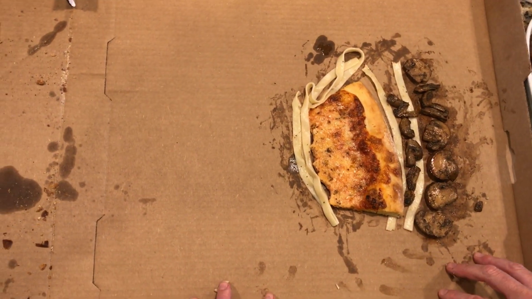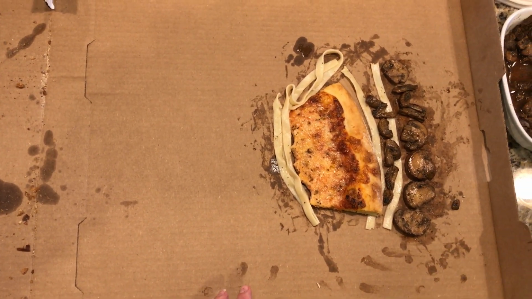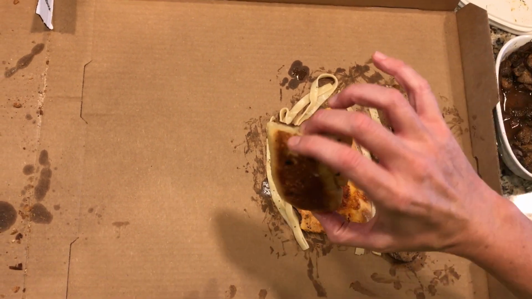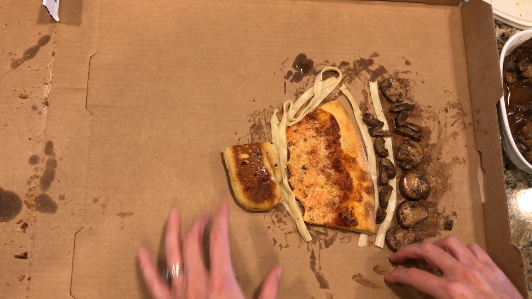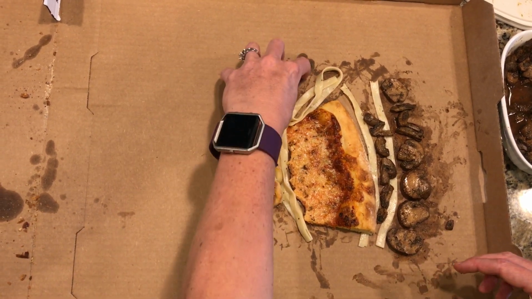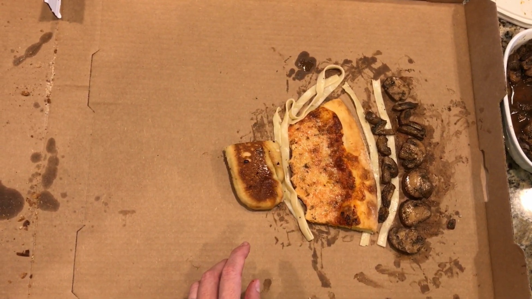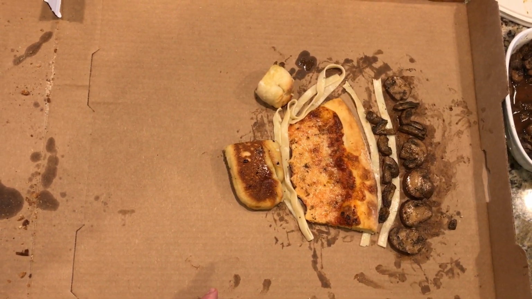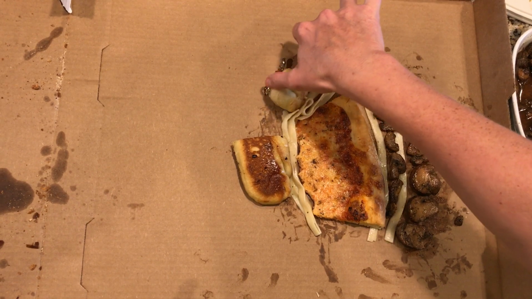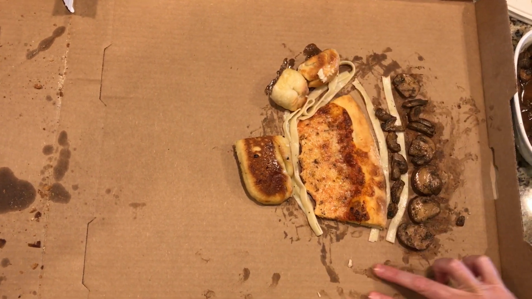And now I need to find something to be our thalamus. So I'm gonna take this leftover piece of garlic bread, okay? And here's gonna be my thalamus. And then I need something else up here. And let's see, let's take a garlic knot. All right, we might need two of those. Two garlic knots. This is gonna be the caudate nucleus, right?